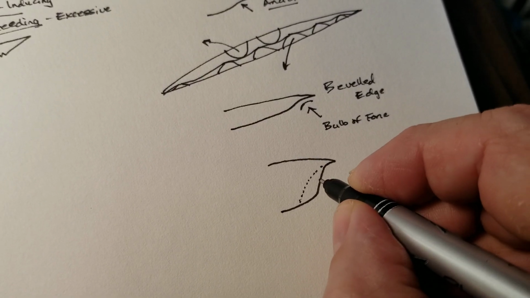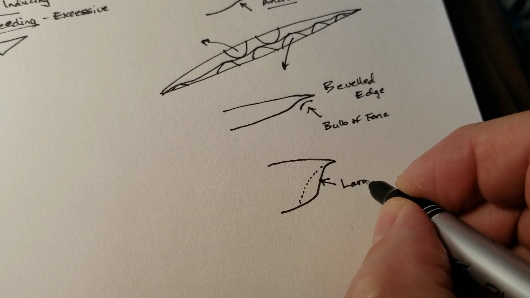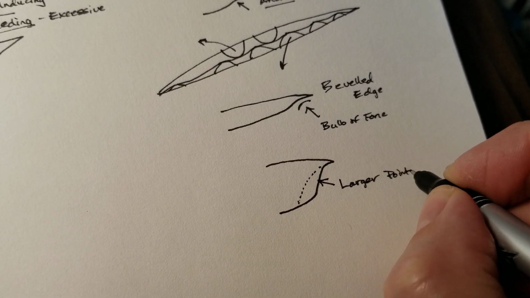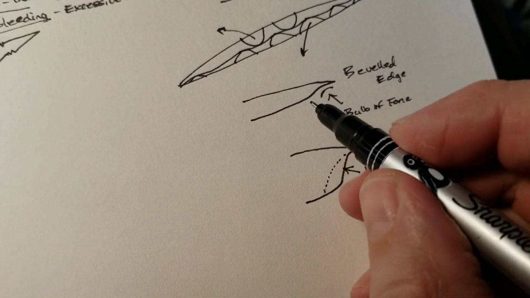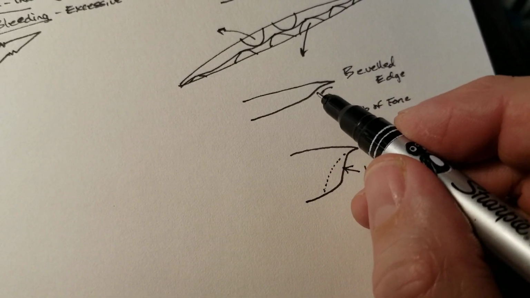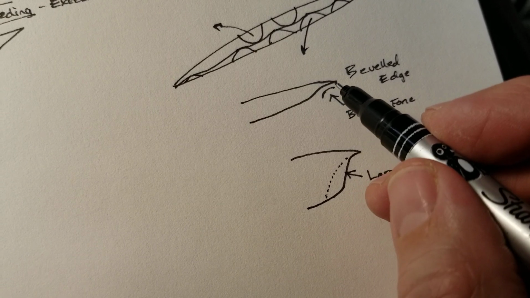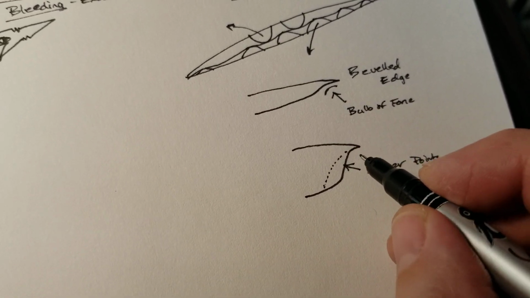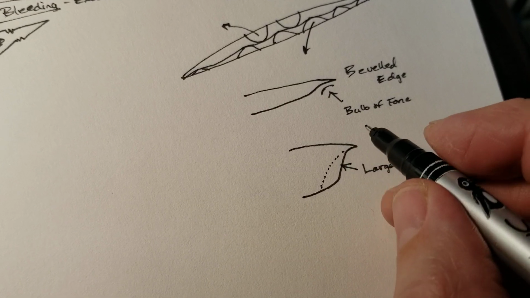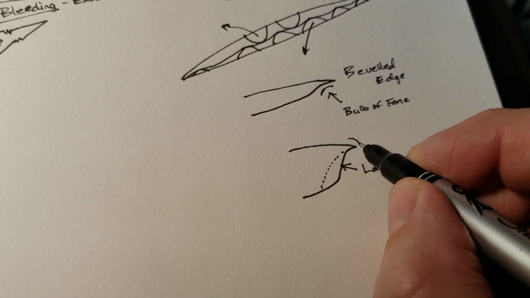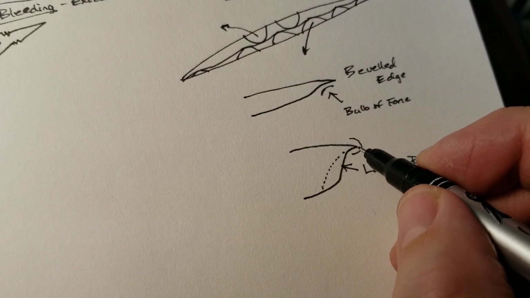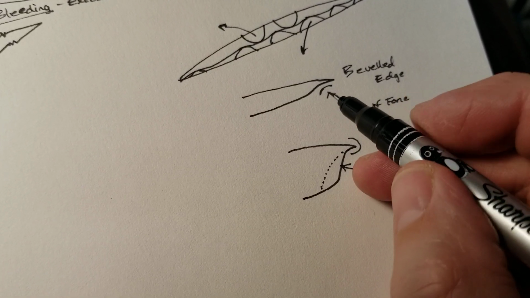This type of bevel is usually for the larger points. And this is for the smaller points. The smaller points are more refined like this, to create a much more delicate edge. The larger points tend to be like this because this area is sufficient for cutting on a larger point. So this edge is very similar to this one here.